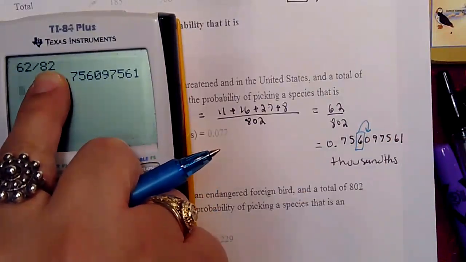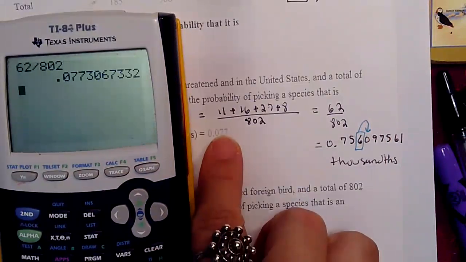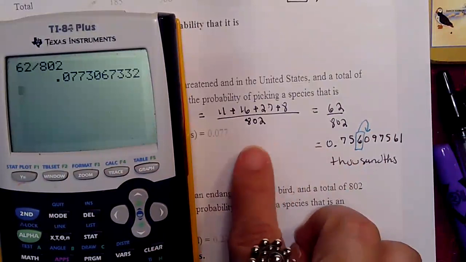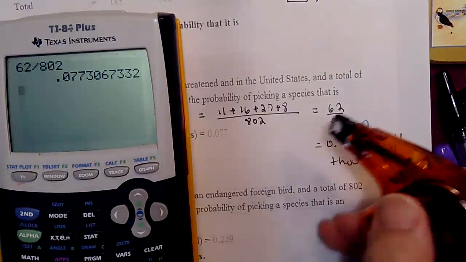I left out the 0. Let me go back again. Sorry. Oh, there we go. And the only reason I noticed that is because it wasn't rounding correctly. So you have to be careful. One little mistake makes a mistake somewhere. So be careful.